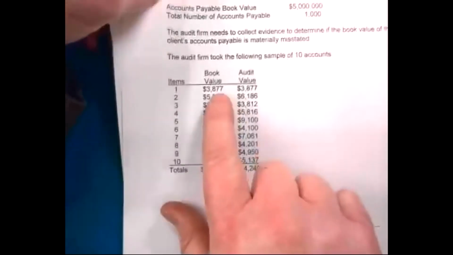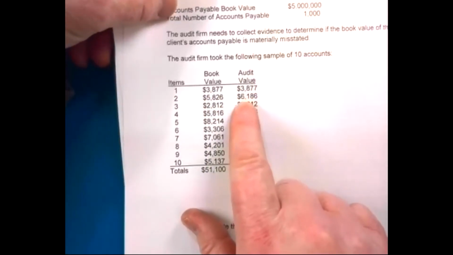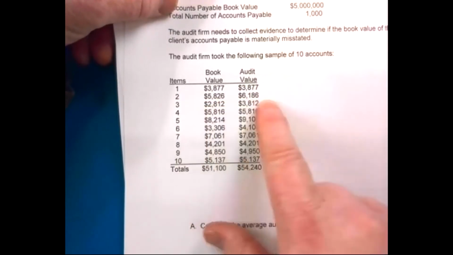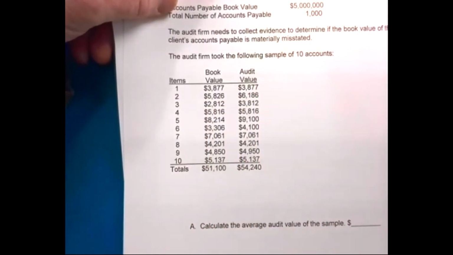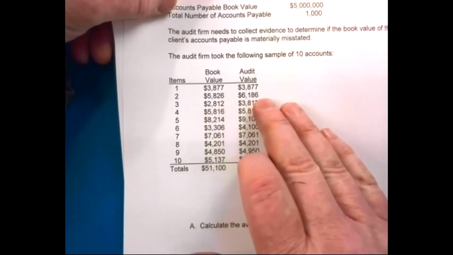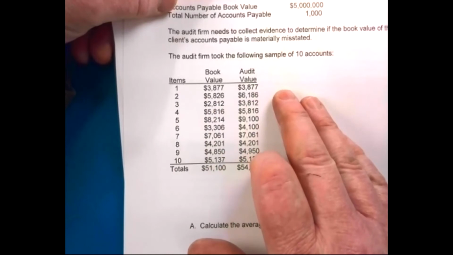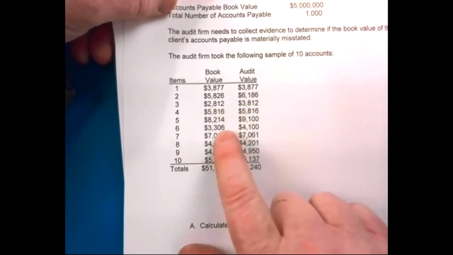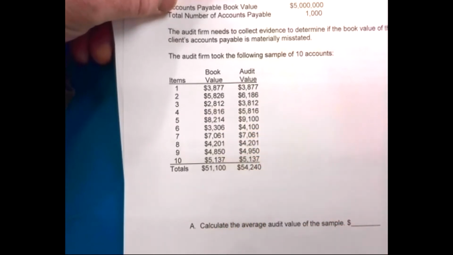For instance, let's go back to page 1. If these were all off by say $5, if it was off by $5 for each one, you might say, okay, this is off by $5, so we'll just use difference estimation. If they're proportional, big ones were up by more than little ones, then you may say, okay, we'll use ratio estimation. Okay.